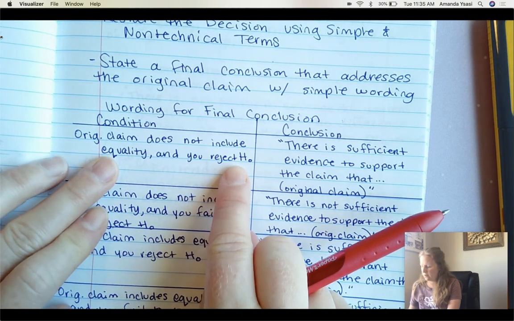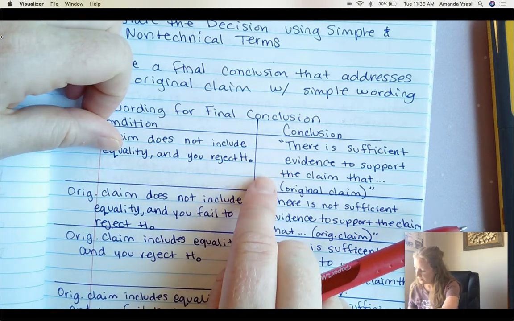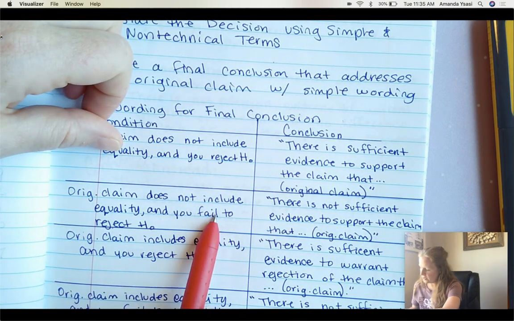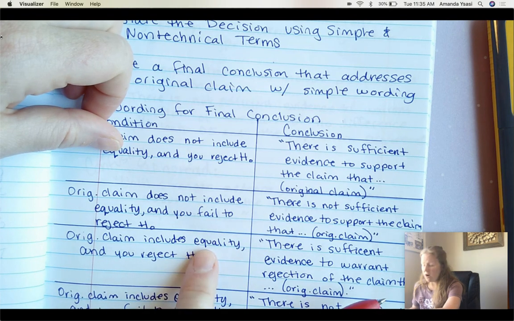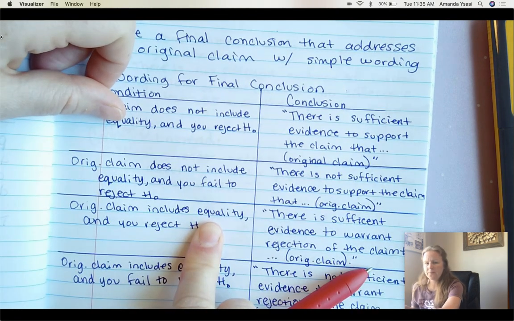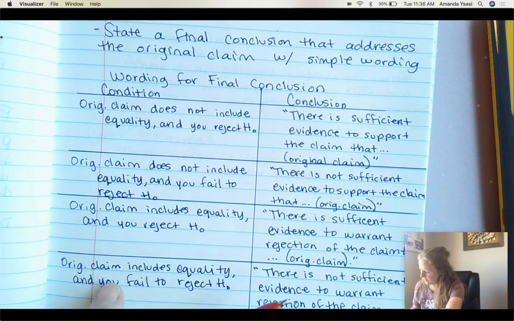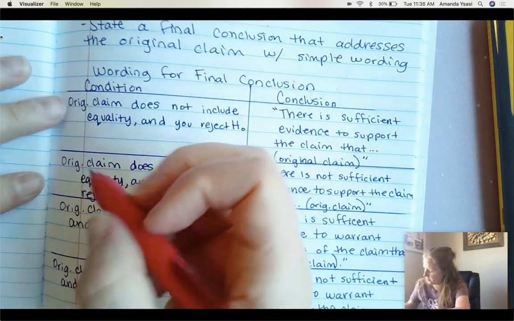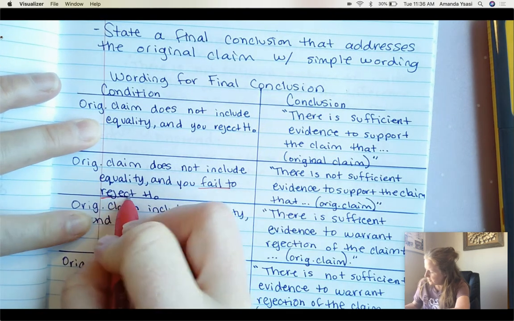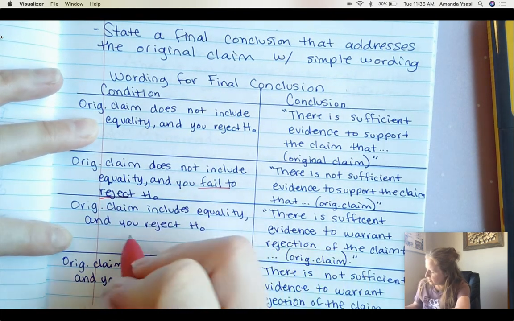You reject the null. We did not fail to reject. It did not include equality. So then this is what we are going to write. And this one's fail to reject. So both of these are fail to reject, and these are rejecting the null.